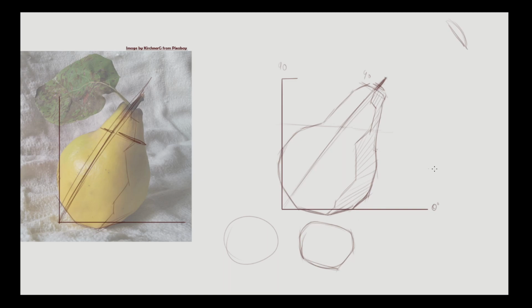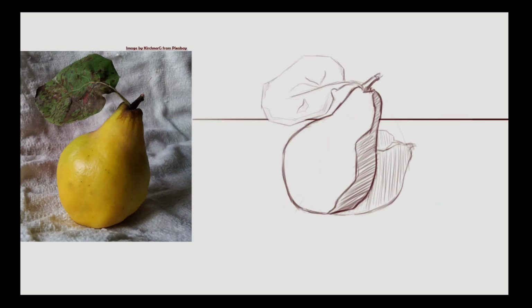So I will refine this and correct some mistakes here and there. It took me like 5 to 10 minutes to finish this up and refine it properly, and this is it for this video.